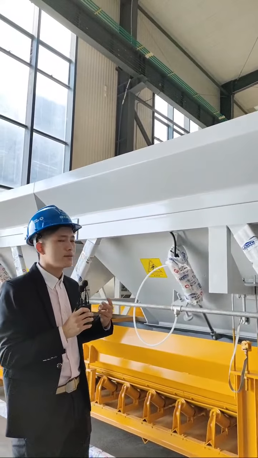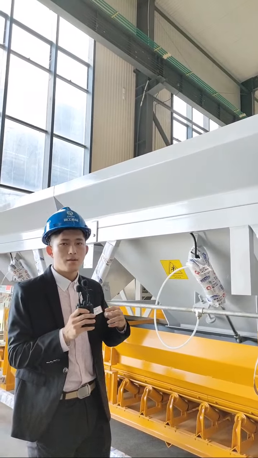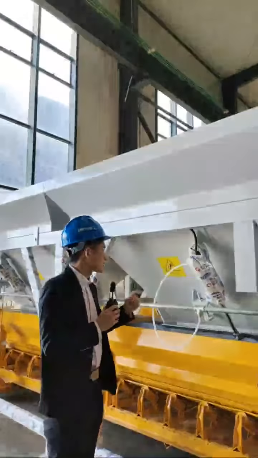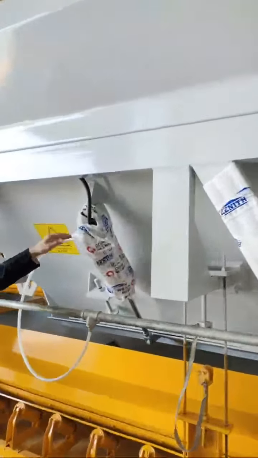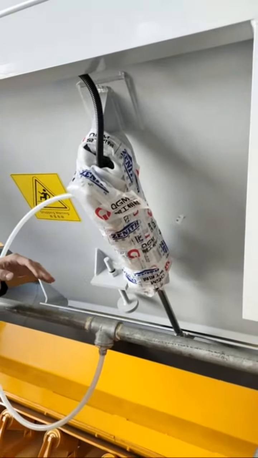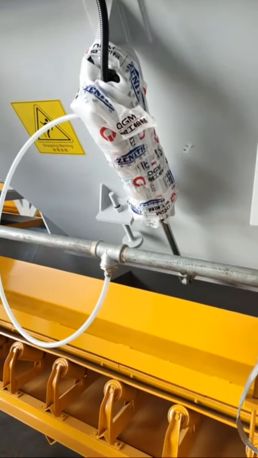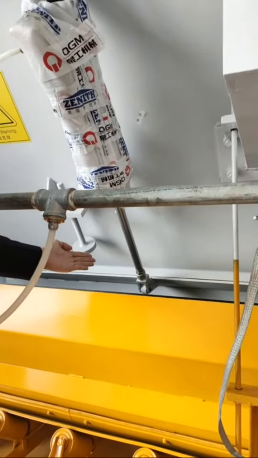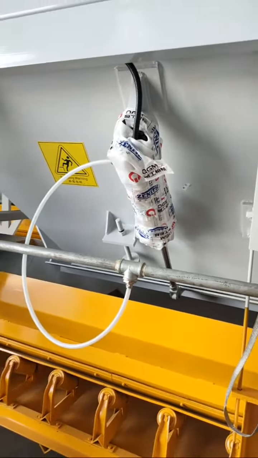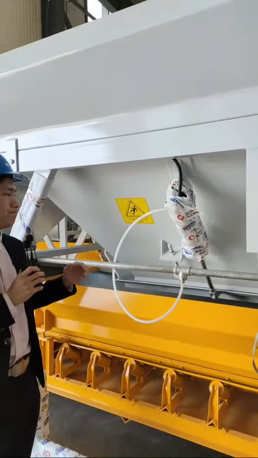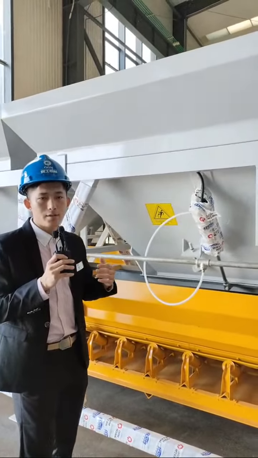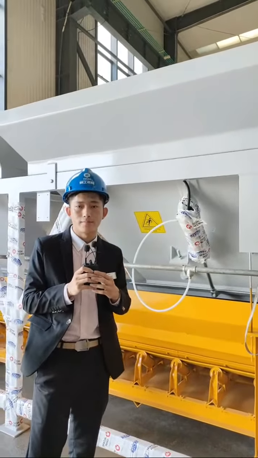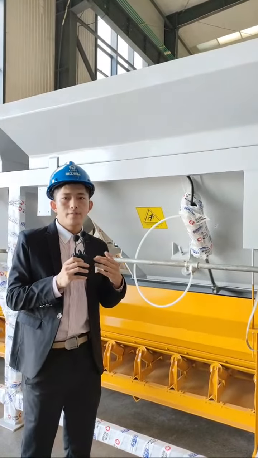And the second point is the user-friendly design. We can see this one. This is an air cylinder, and this cylinder is used to control the discharging gate. And this is the discharging gate. The discharging action is controlled by the central control system, so it's very easy to operate.